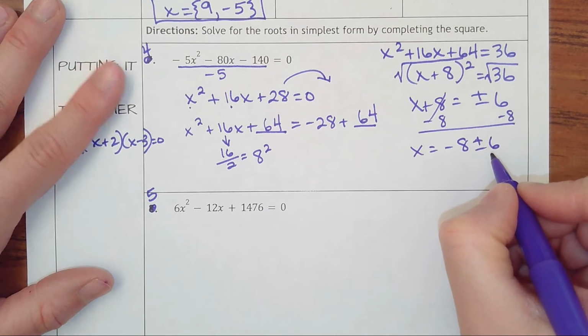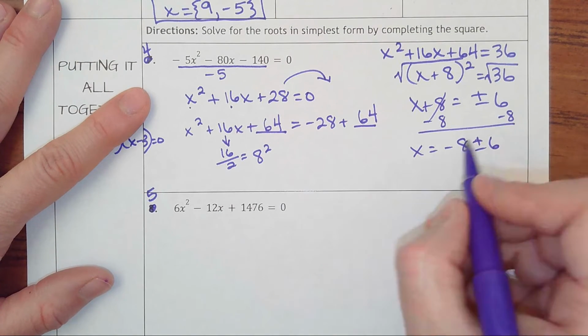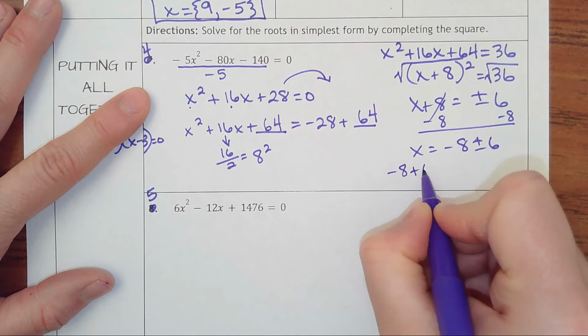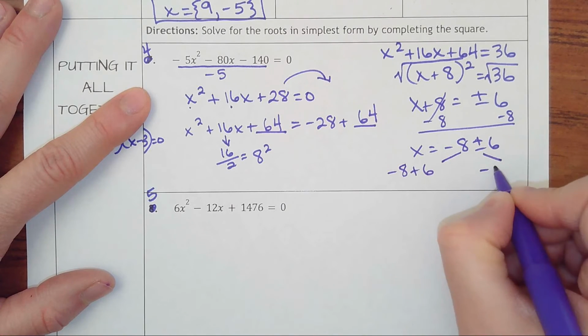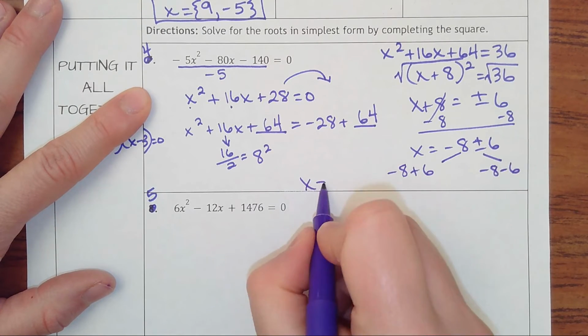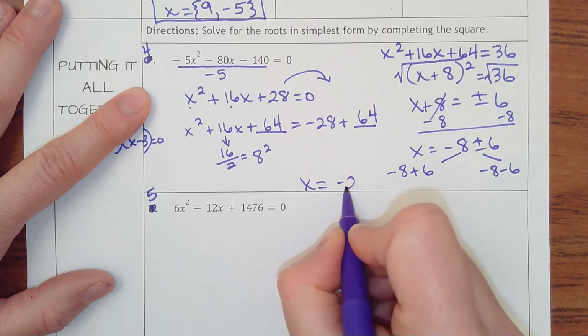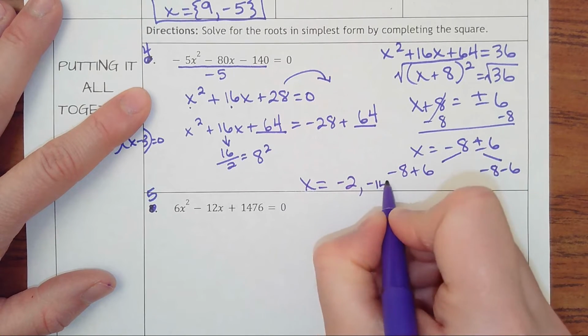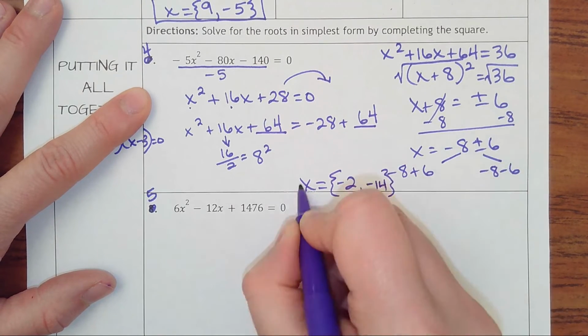I'm going to get my two actual answers since this was a perfect square. So I get negative 8 plus 6 is one of them, and negative 8 minus 6. So my solutions will be negative 2 and negative 14. Those are the x-intercepts.